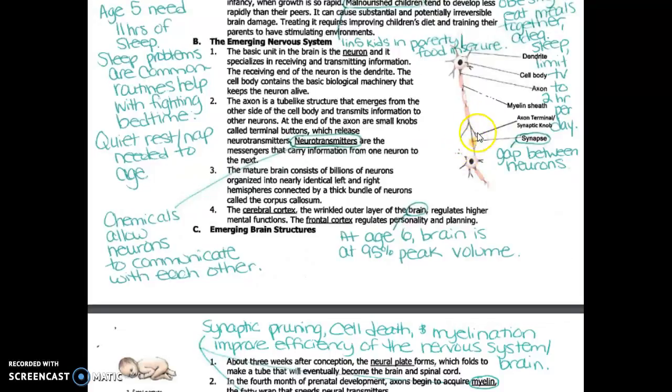Then when it goes to the axon terminal, neurotransmitters, which are chemicals, get released into the synaptic gap. The synaptic gap, or the synapse, is this gap in between the neurons. So neurons don't actually touch. Neurotransmitters get released from this one neuron into the gap and get the other neuron excited or get it to calm down. If it gets it excited, maybe it'll get a muscle to move in response to this message. So neurotransmitters are these messengers, these chemicals that carry information from one neuron to the next.